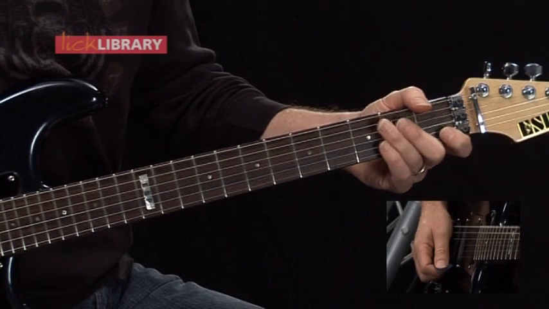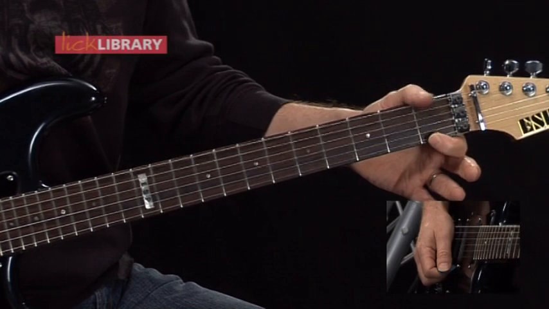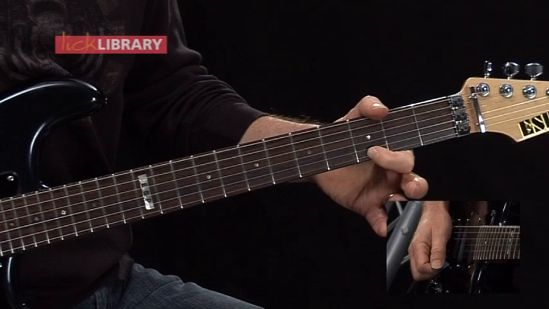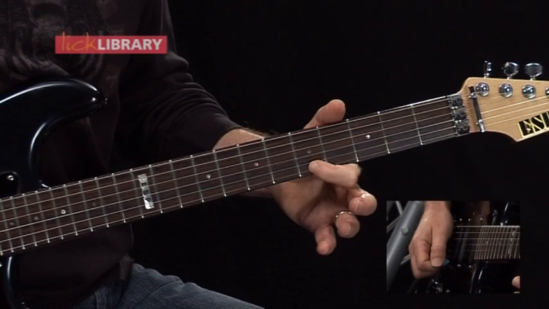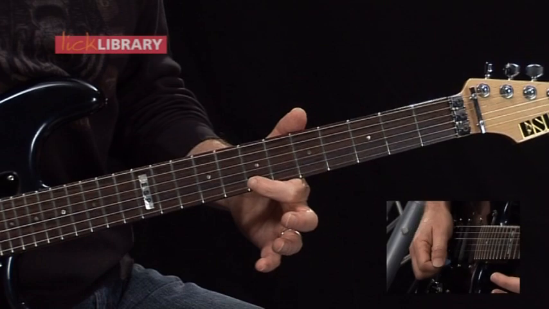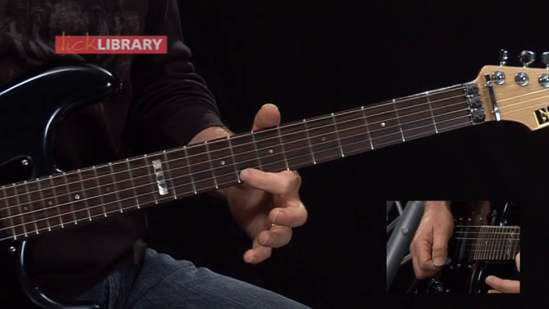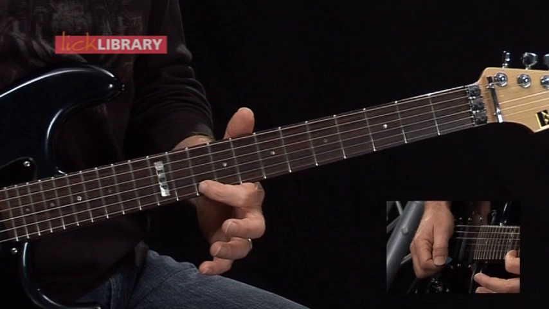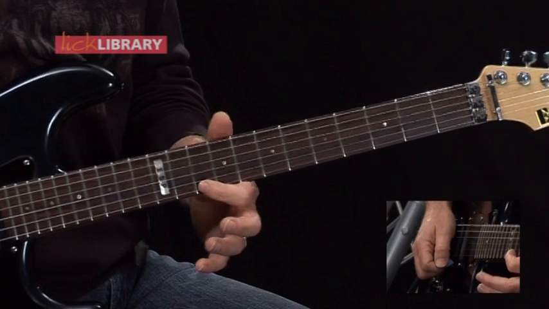On the first fret, we have the note F. I'm going to jump to the 3rd fret, and there we find the note G. On the 5th fret, the note is A. On the 7th fret, we have the note B. 8th fret, we have the note C. 10th fret, we find the note D. On the 12th fret, we find the note E, 1 octave above where we started.